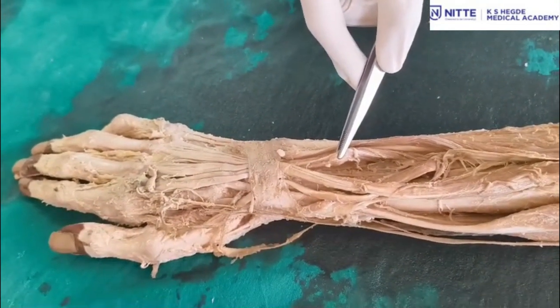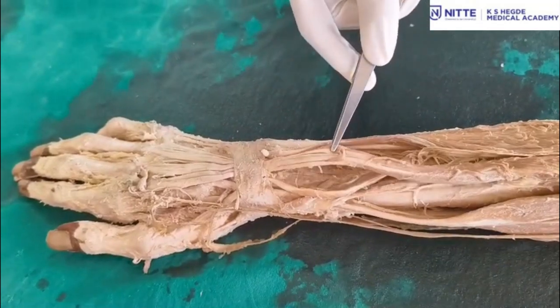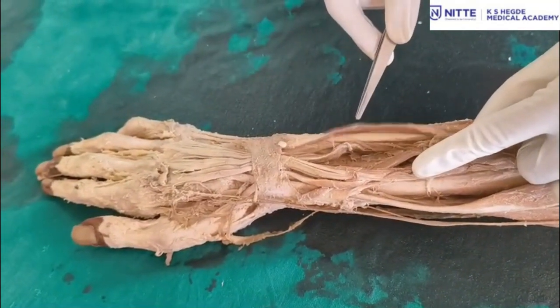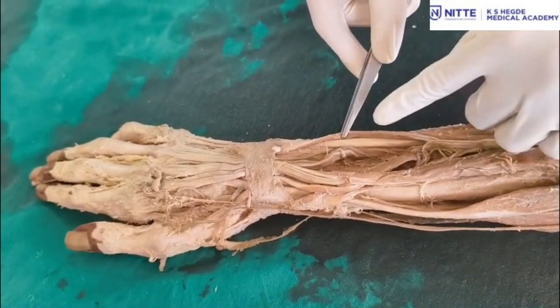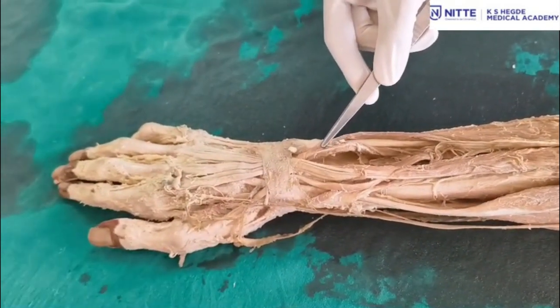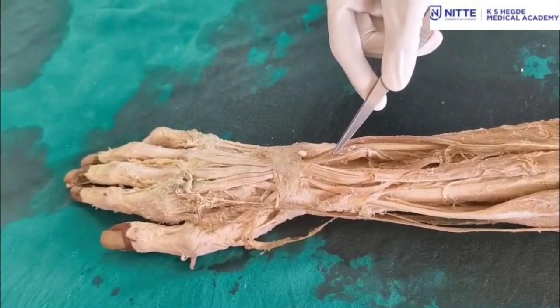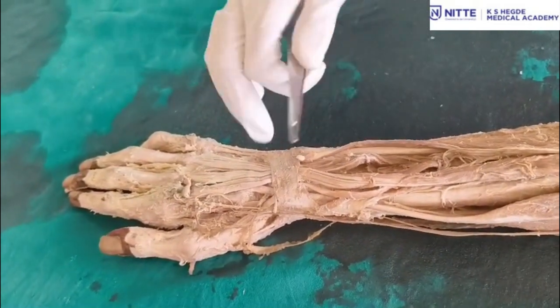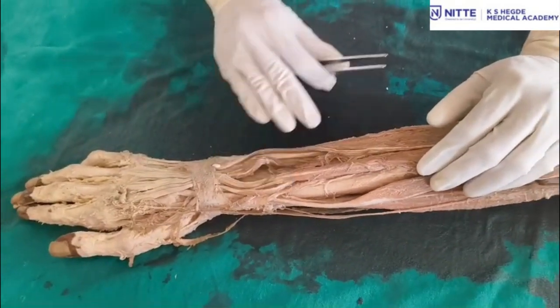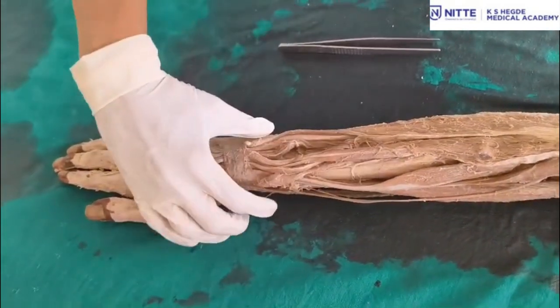In order to see the extensor indicis, I have just reflected extensor digitorum and extensor digiti minimi. So just beneath these both in the deeper aspect, we will be able to identify the extensor indicis muscle. So now we will see the origin and insertion of the deep group of extensor muscles.